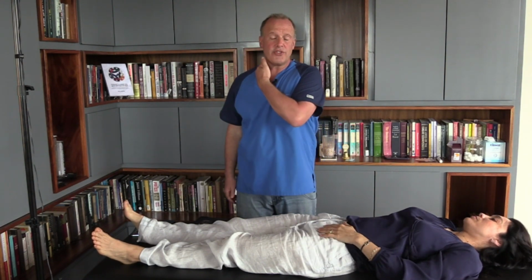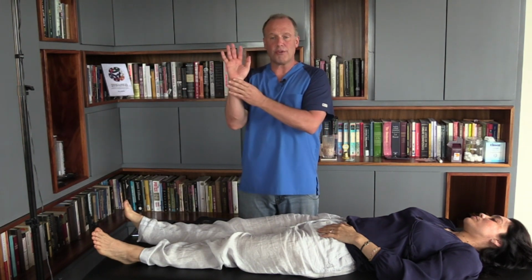Again, I didn't have to do a diagnosis, you know, to check the scalenes, or maybe to check her wrist, to see if the medial nerve is involved. It doesn't matter, because literally we're opening everything.